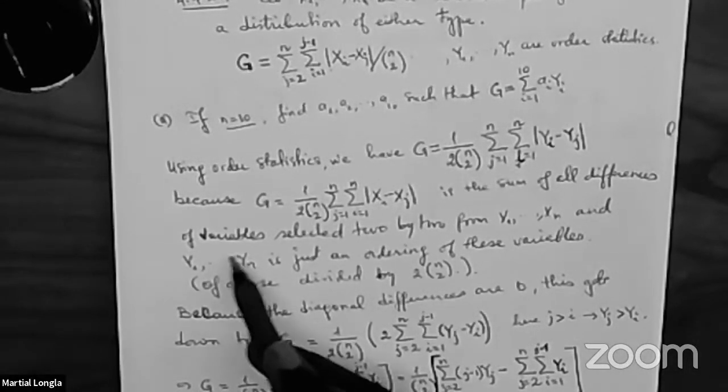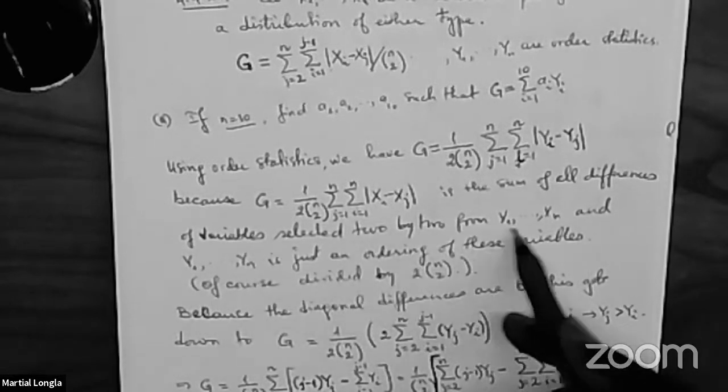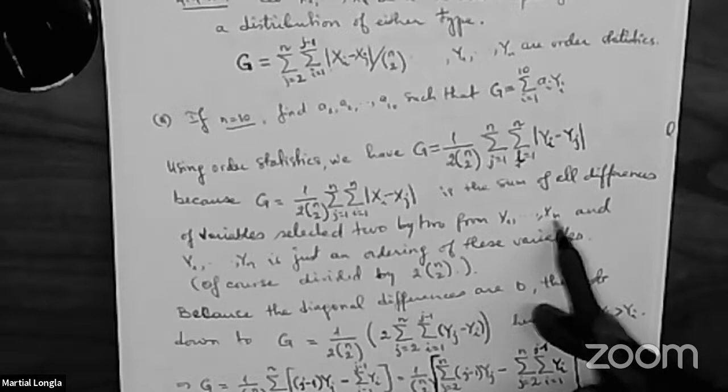And the explanation I'm giving here is that it's the sum of all differences of variables selected 2 by 2 from x1 all the way up to xn, and y1 through yn is just an ordering of these variables. So it's the same thing that you're adding, the same differences that you're adding. No matter in what order you put the numbers, you select them 2 by 2, get the differences, take absolute value, it's the same thing, right?